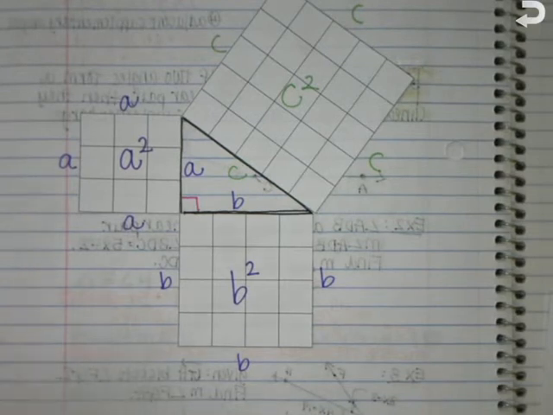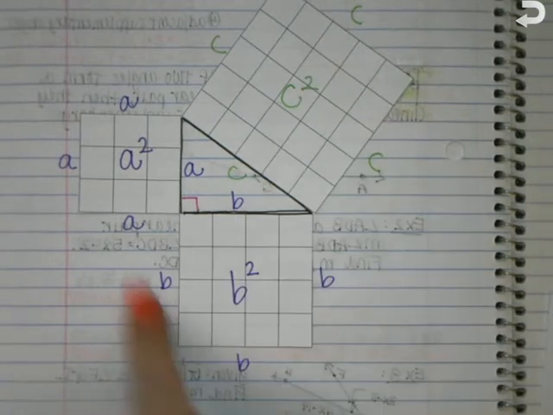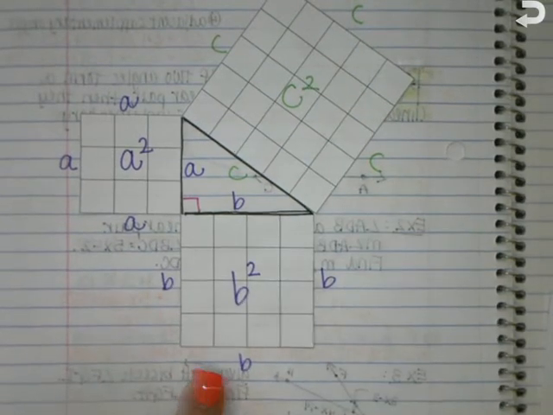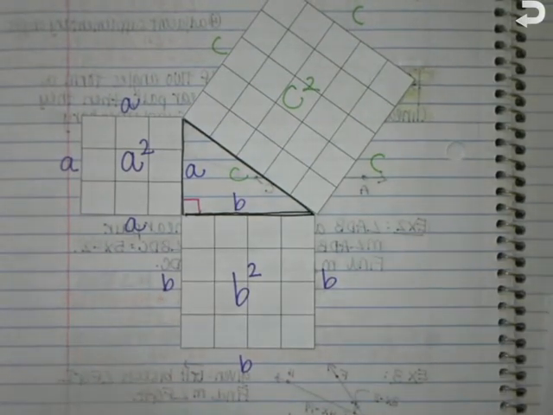There are actually like hundreds and hundreds of proofs of the Pythagorean theorem. This is probably the most famous. There's a second one that's also very, very famous, but I like this one.